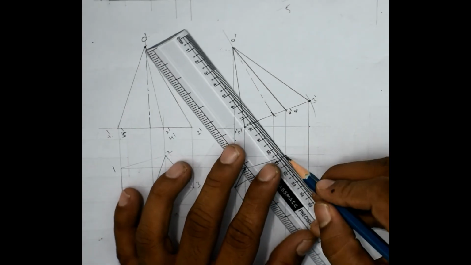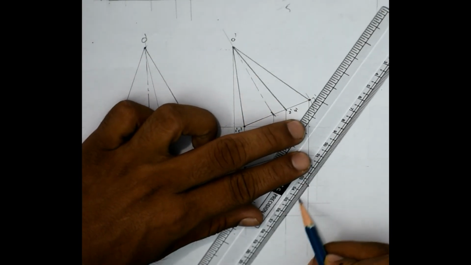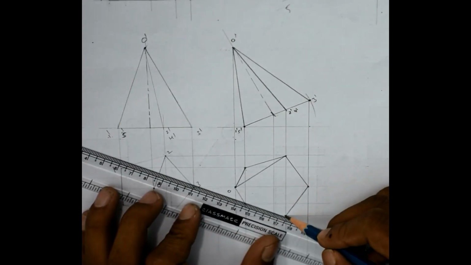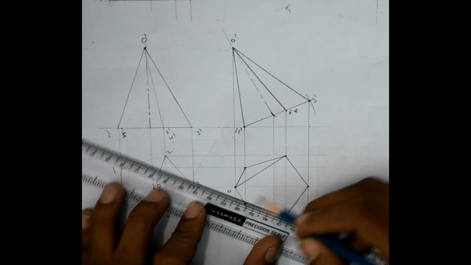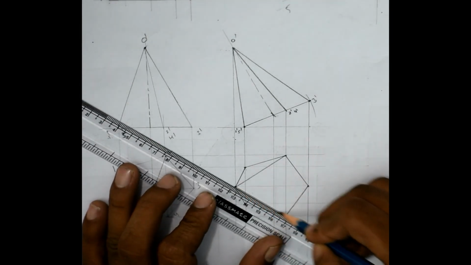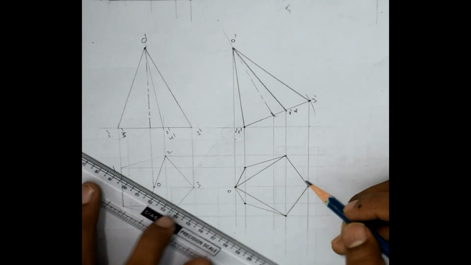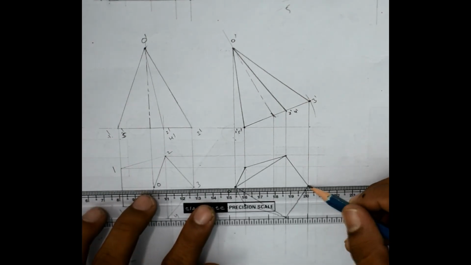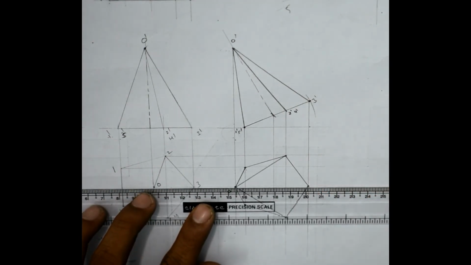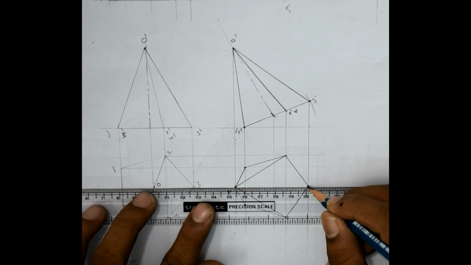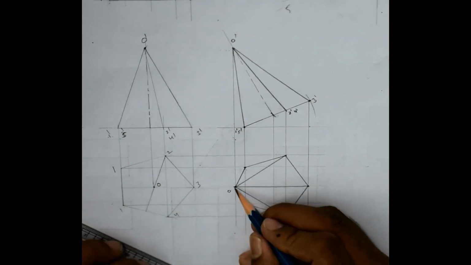Just by connecting these dots, we will get our top view, which will look something like this after it is completed.